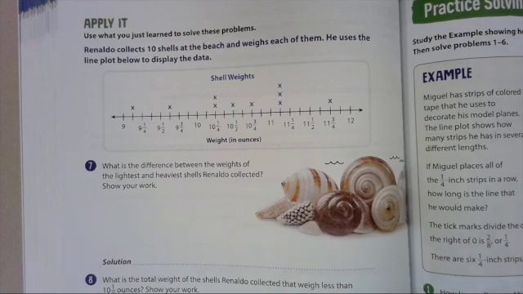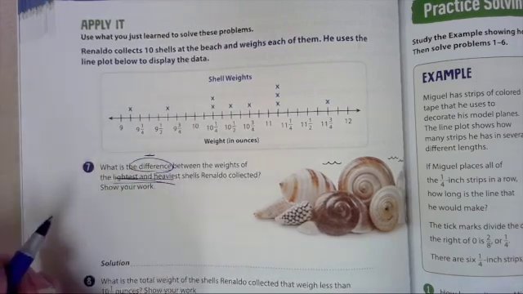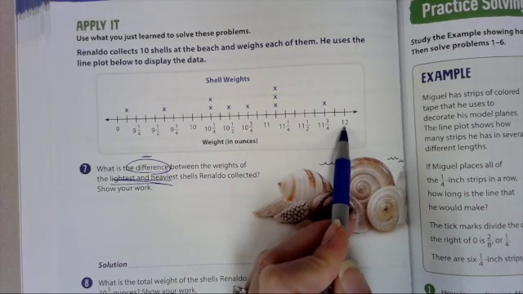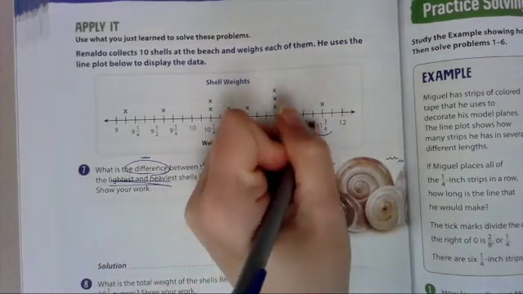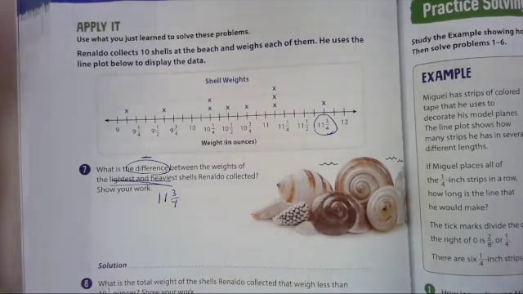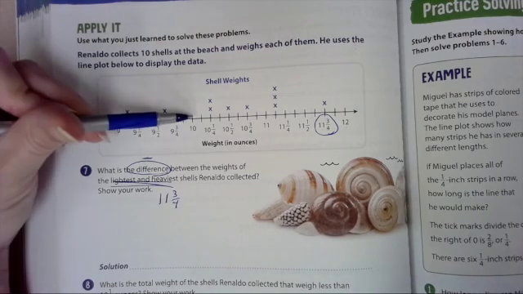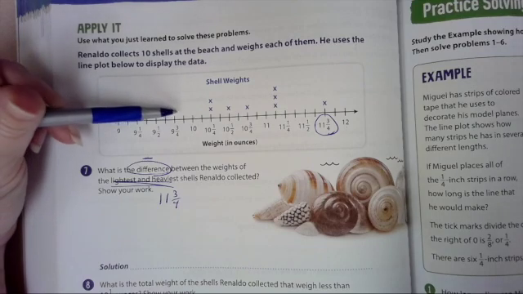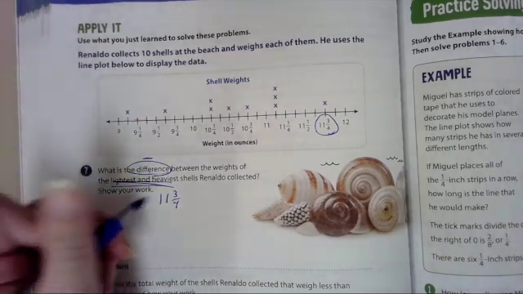Show your work. So we have the word difference, which means subtract, and we want the heaviest and the lightest. While the heaviest number is 12, there's no shell that weighed 12. So our heaviest number that actually has an X or a data over it is 11 3/4. So that's our highest. And then our smallest number is right here. What is that number? We have to see how many tick marks are between 9 and 10 to know what that number is. So that's 1, 2, 3, 4, 5, 6, 7, 8. So that's 9 1/8 because each of these is an eighth. So minus 9 1/8.